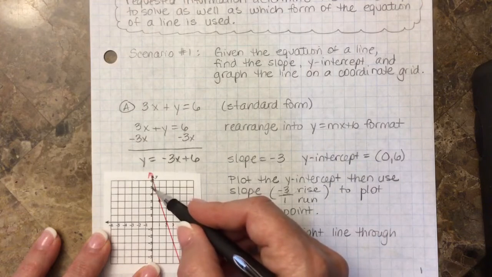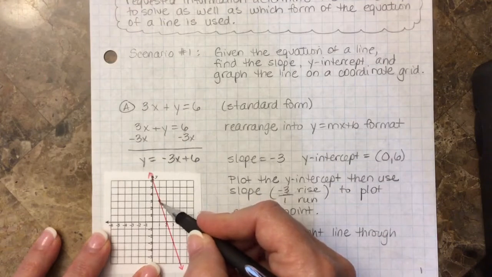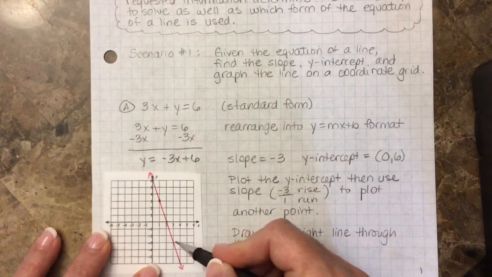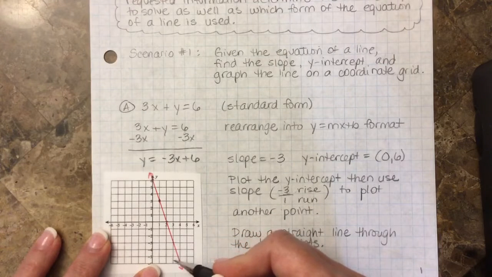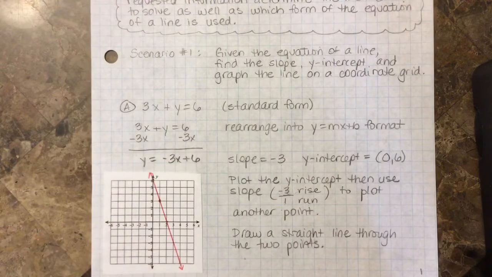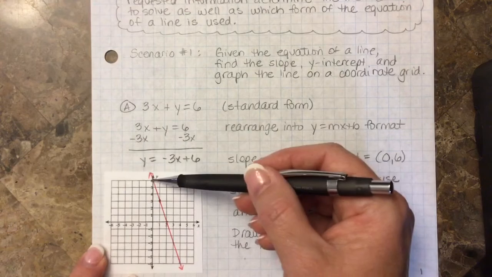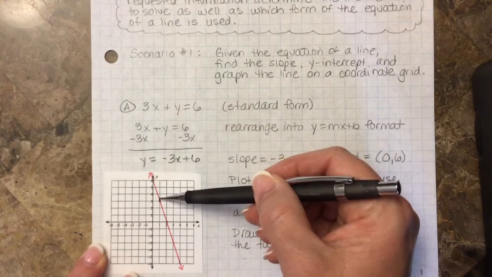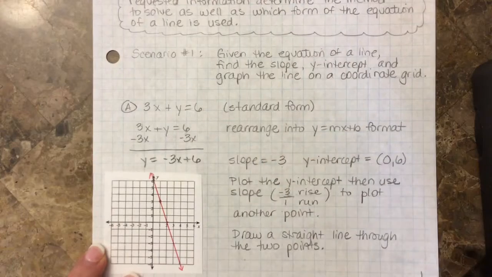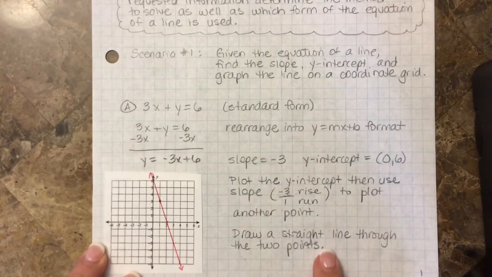So we go 1, 2, 3 down and 1 to the right, and repeat that. Now, we don't actually need that many points. We only need 2 points to draw a line through, but I was just confirming that all of those points would land on the line. Once you have your y-intercept and at least one other point using the slope, you can use a straight edge and draw a line through those points.